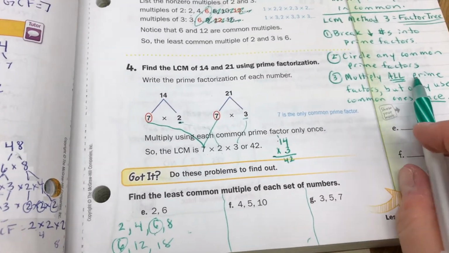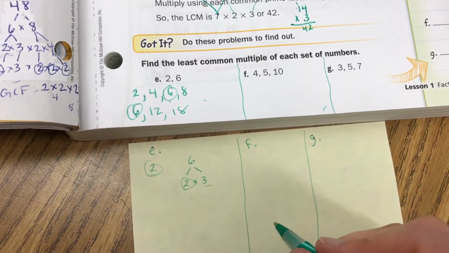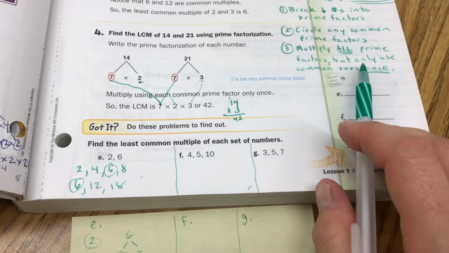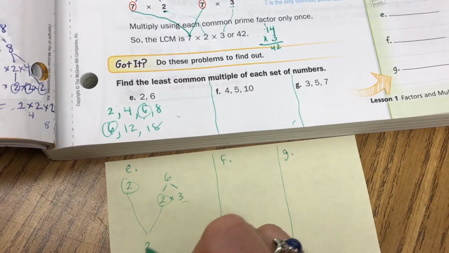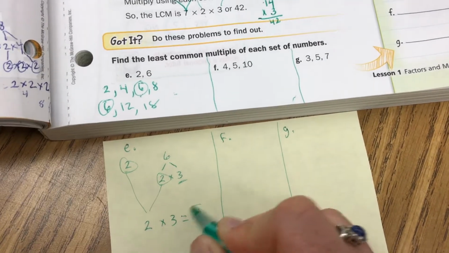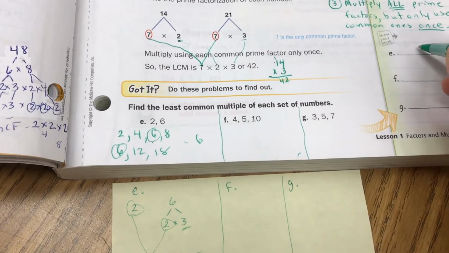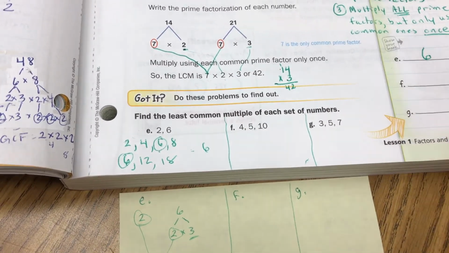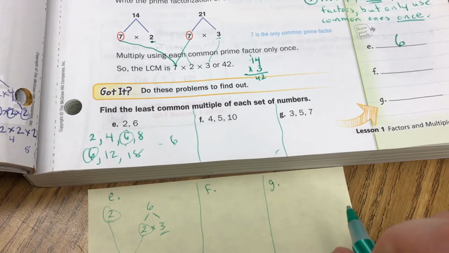Step 2, circle any common prime factors. So 2's are common. And then step 3, multiply all prime factors, only use common ones once. So the 2 I'm going to use once, and then I have to use this 3. And 2 times 3 is 6, and we got 6 here. So our answer is 6. The least common multiple of 2 and 6 is 6.